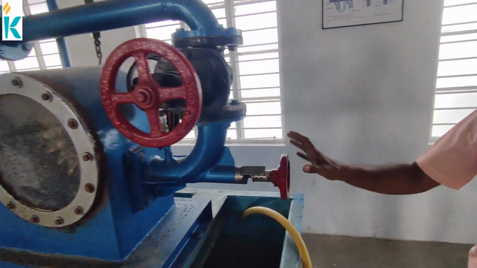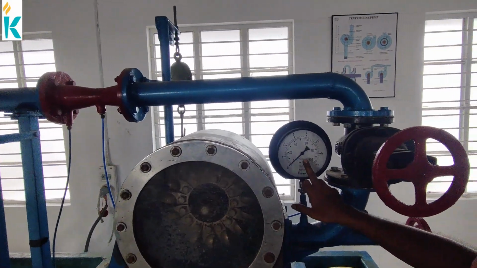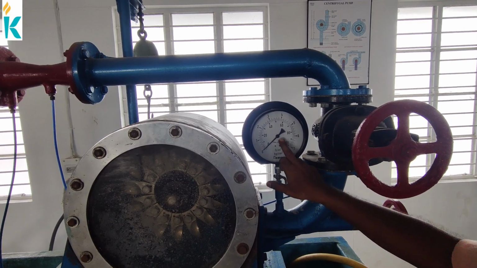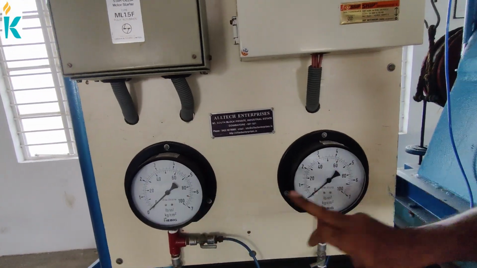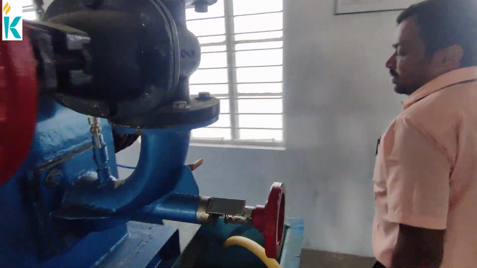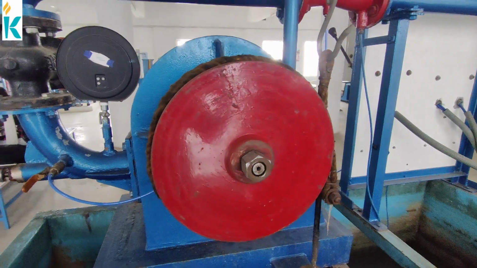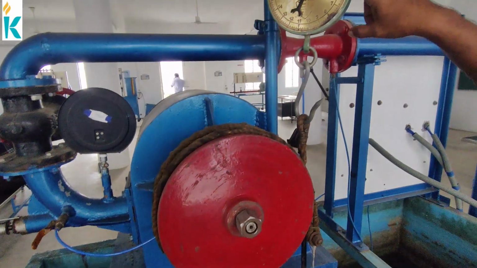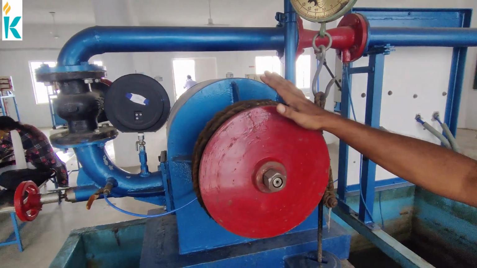Whenever you control the pressure, the delivery and discharge of the motor gives the pressure. Then the orifice meter P1, P2 is also measured. Finally you will get the load applied on your Pelton wheel disc. This is load 1, this is load 2, so this is T1 and T2. T2 minus T1 gives the final output of the load.